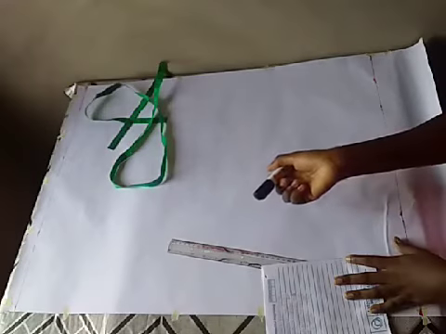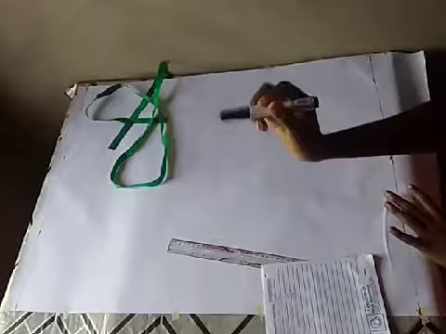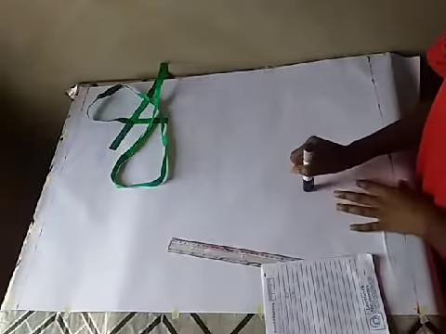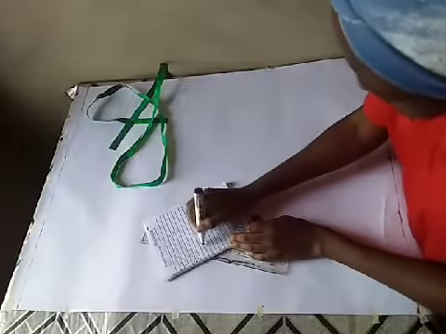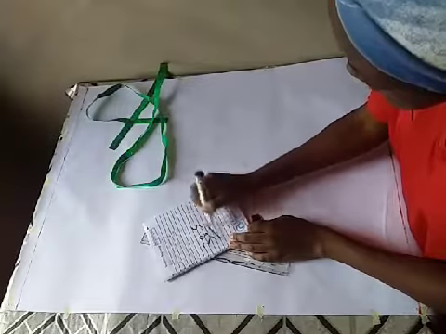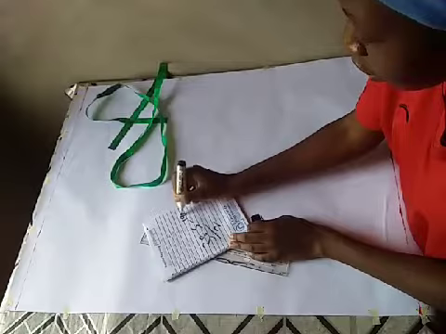Then the next thing you will do is your hip circumference, which is the largest part of your measurement for your skirt, because my waist circumference is smaller, that is 28 inches, but for my hip circumference, that is 38 and a half. So I will divide my hip circumference by 2. Hip circumference, that is 38.5 divided by 2, that will give me 19.25.